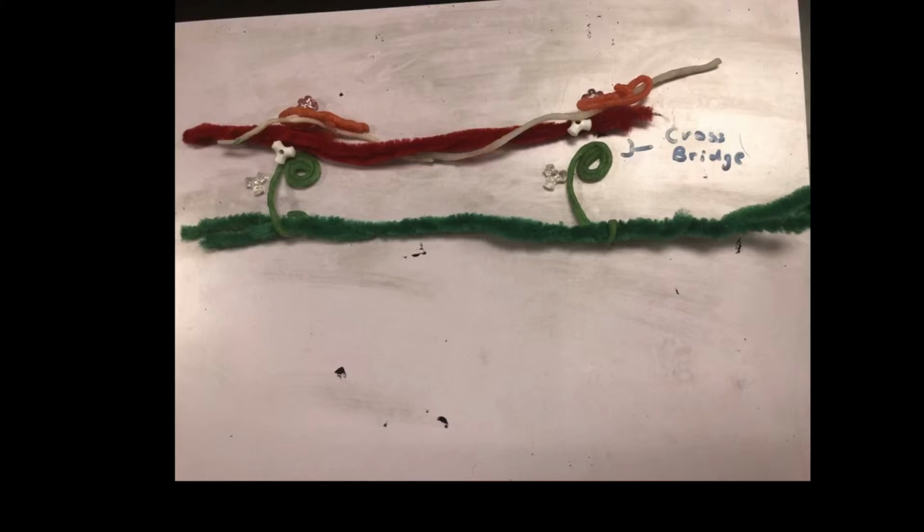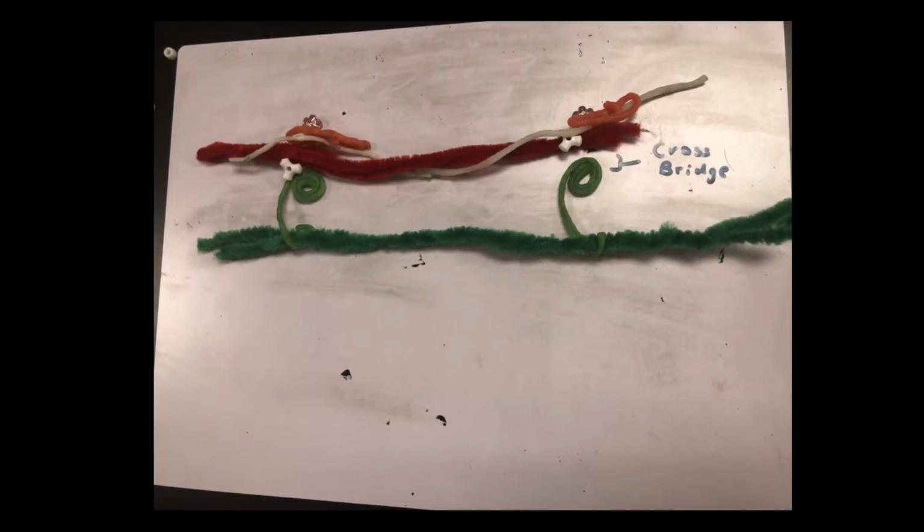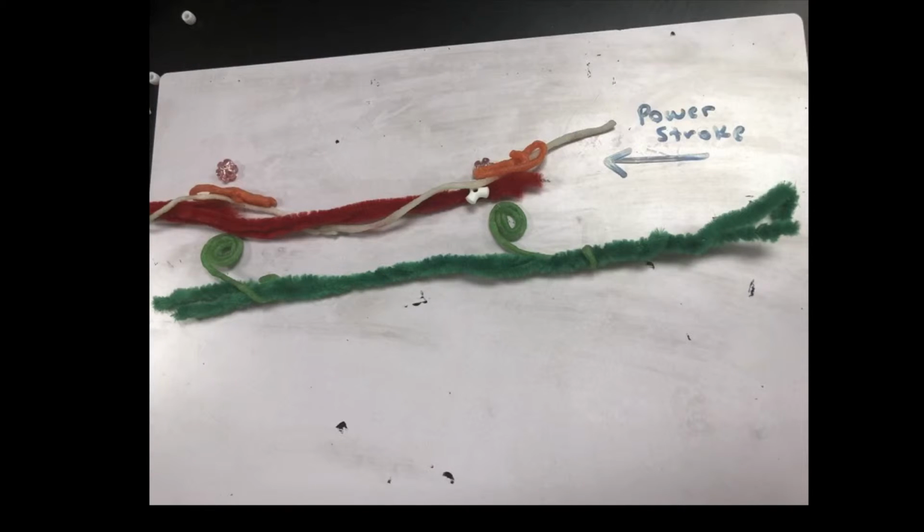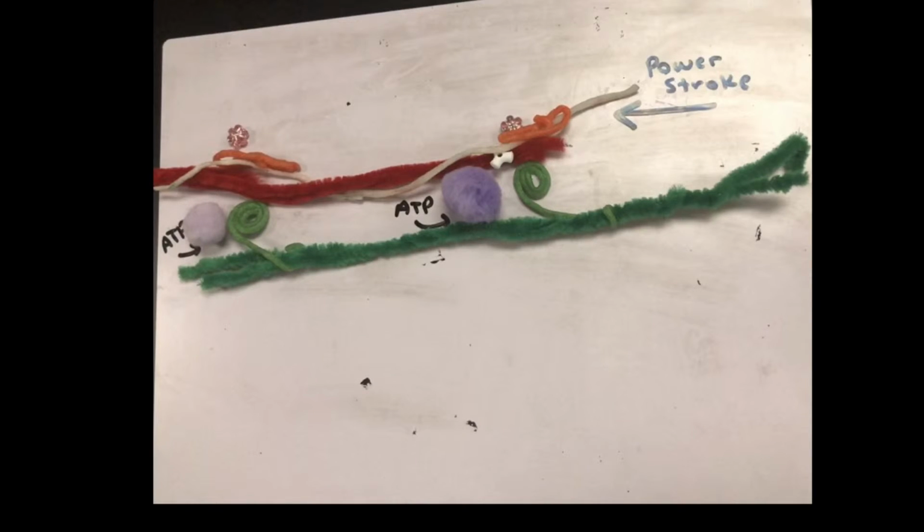At this point, the phosphate leaves the myosin head. Using the energy stored in the myosin head, the myosin will pull actin across itself, almost as if it is walking across the actin, and in this process, ADP is released. To release the myosin head, ATP is used to break the bond between the head and actin, relaxing the myosin.